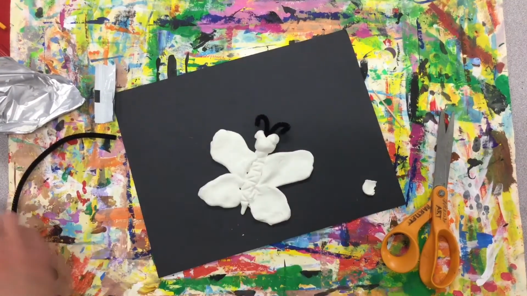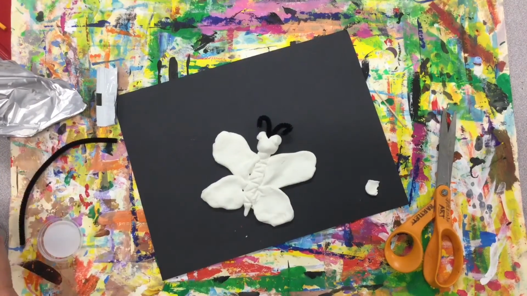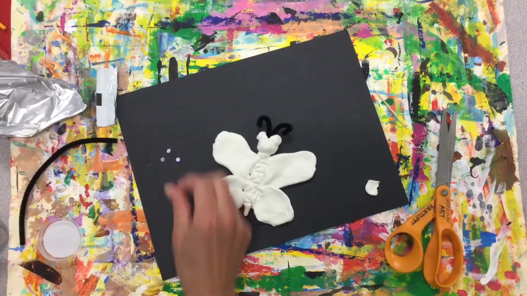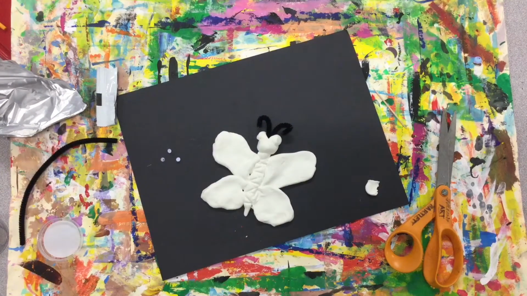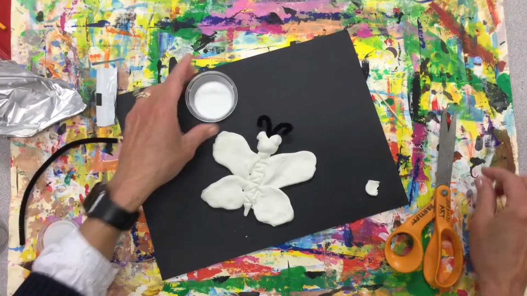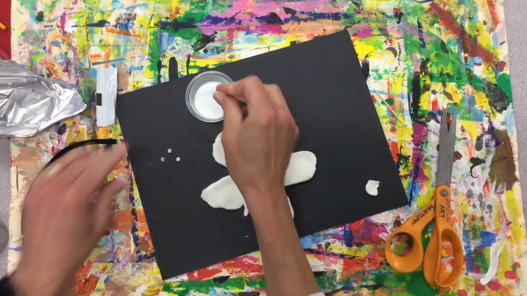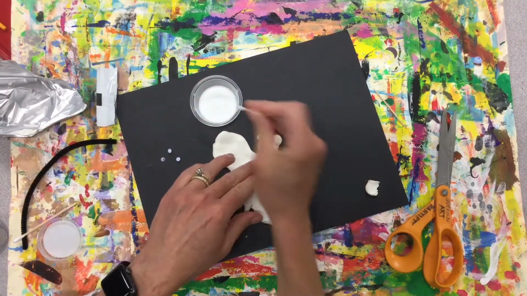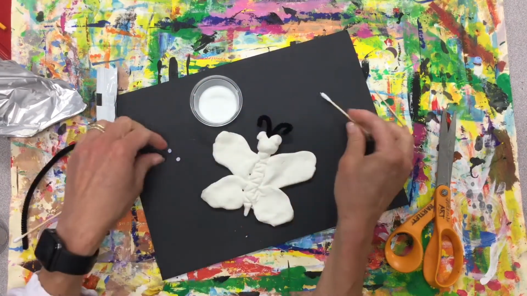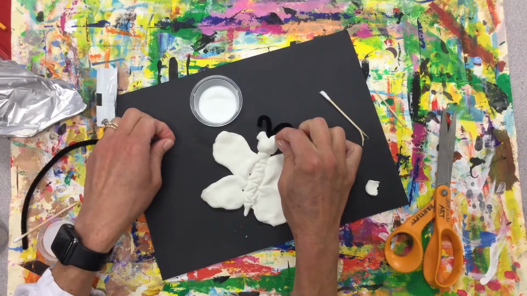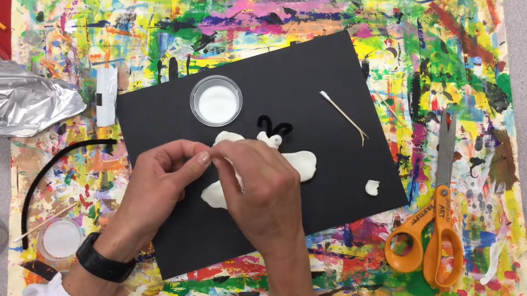I'll also have googly eyes. If you want to add some googly eyes, I would just use a little bit of glue to get them to stick. So you'll have a little Q-tip here. Get your glue down. You could push this in, but sometimes those eyes fall out.